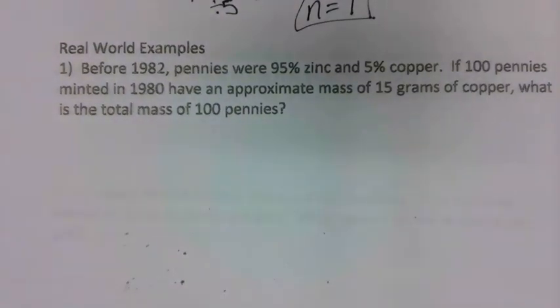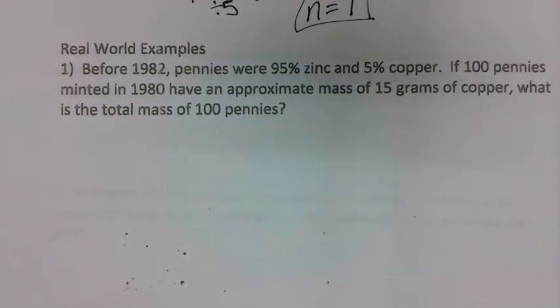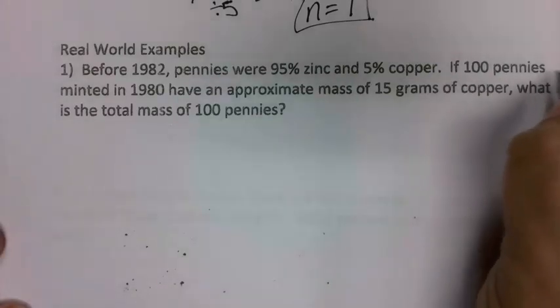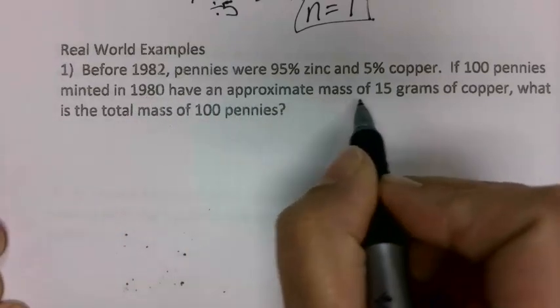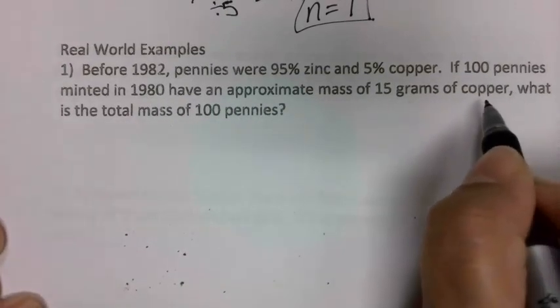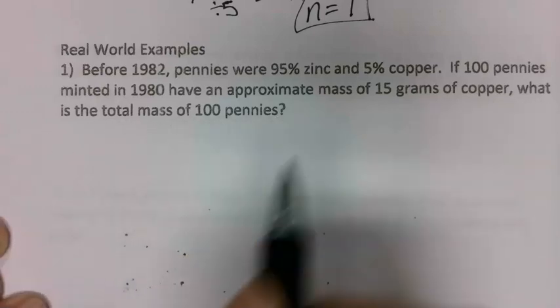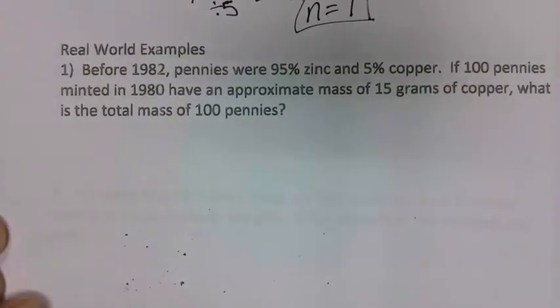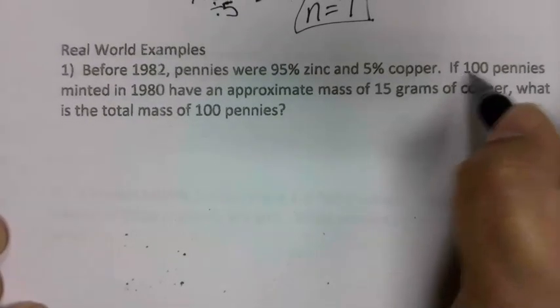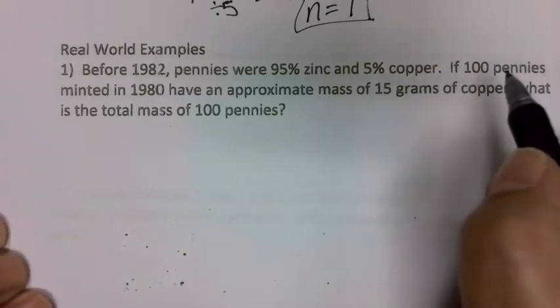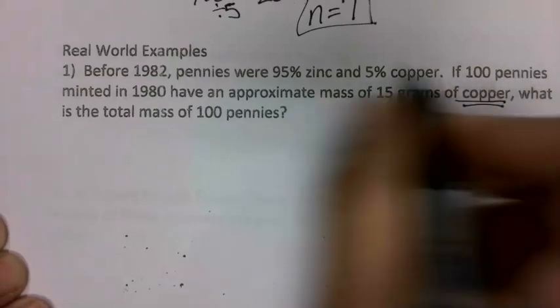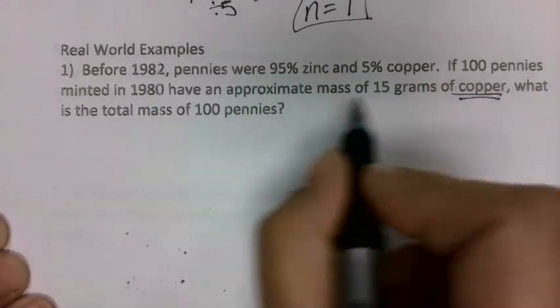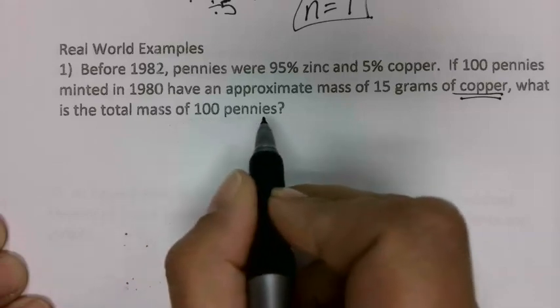Before 1982, pennies were 95% zinc and 5% copper. If 100 pennies minted in 1980 have an approximate mass of 15 grams of copper, what is the total mass of 100 pennies? It sounds like a lot of words, so I really need to focus on what they are asking me. 100 pennies, okay, makes me think of percent. Does it say anything about zinc in my question? What's the total mass of the pennies?